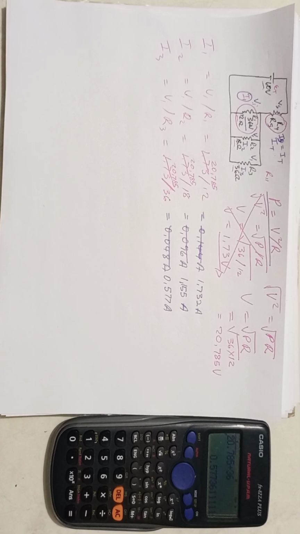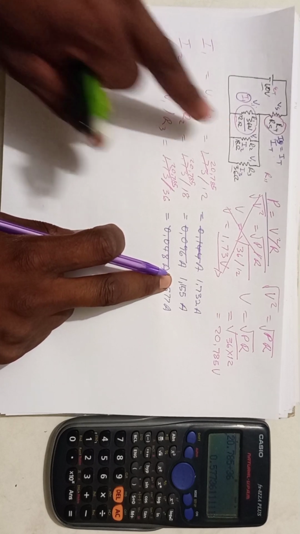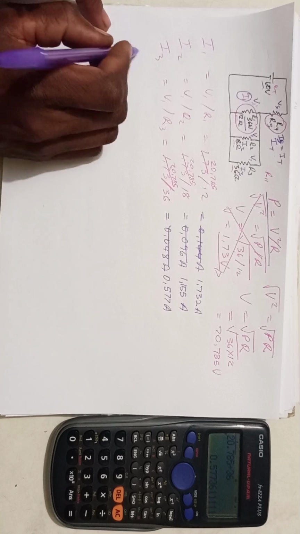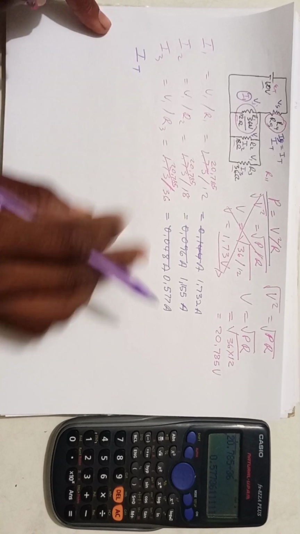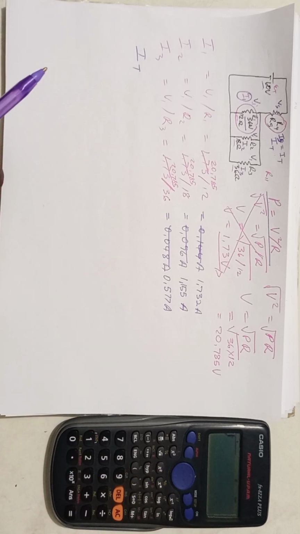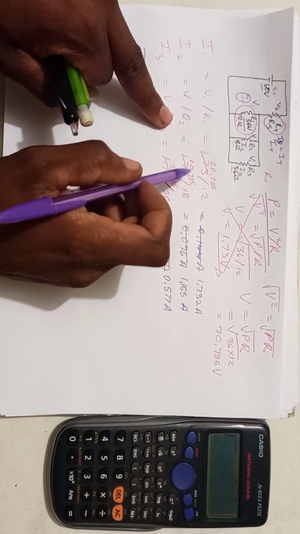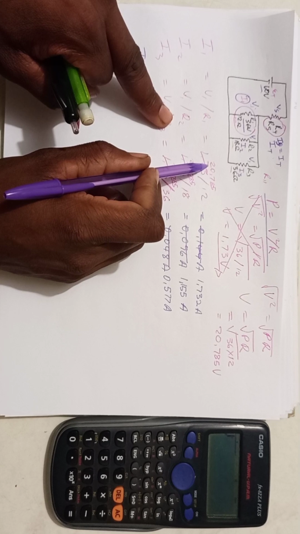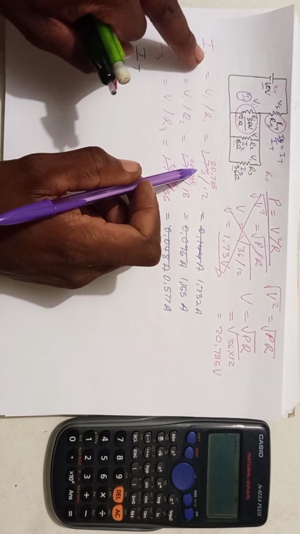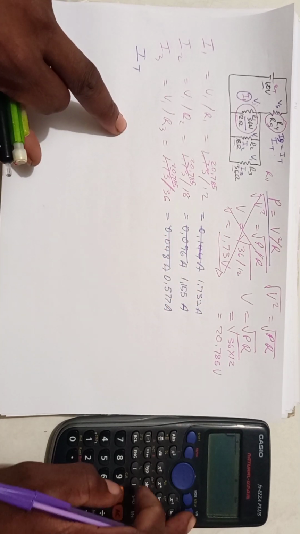So this is what we get, and if we want I total, we will add these currents. I said I1, we can get I1 through the formula of power, but let's just not do that. Let's just take that I1 that we got.